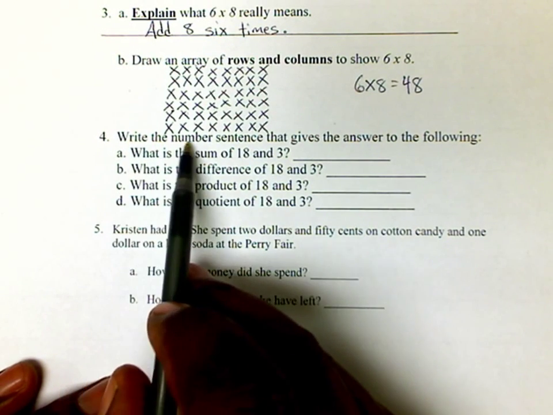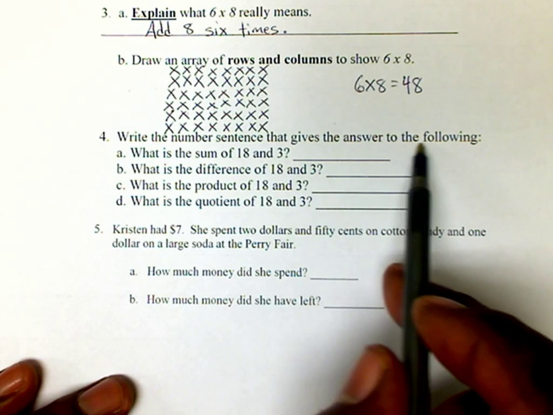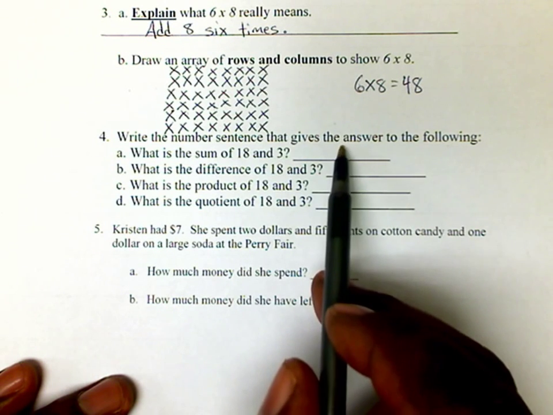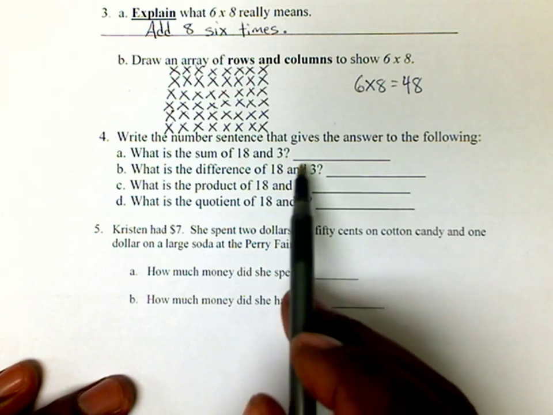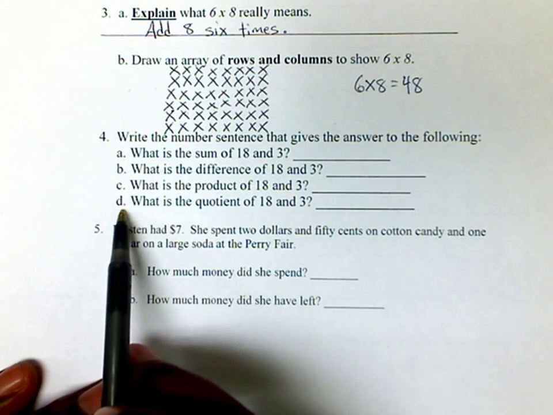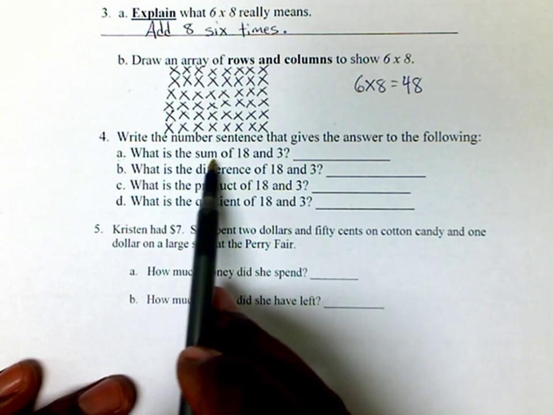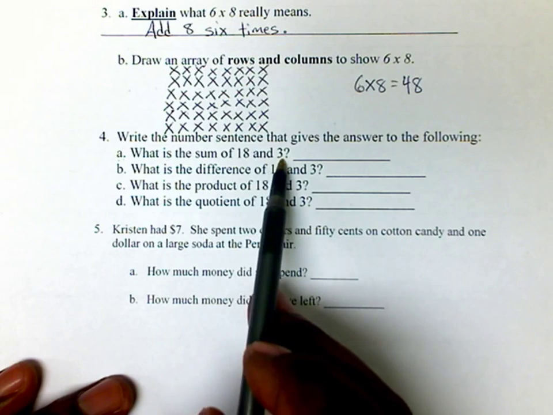Instructions. Write the number sentence that gives the answer to the following. So we can't just put answers in the blank, we have to put the complete number sentence. First of all, we have 4 parts. And we'll concentrate on the first part. What is the sum of 18 and 3?